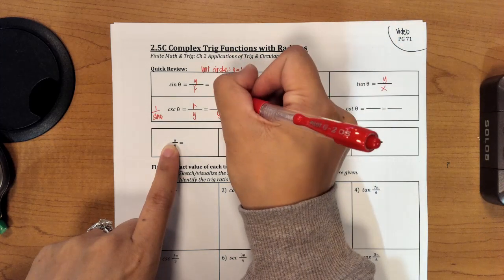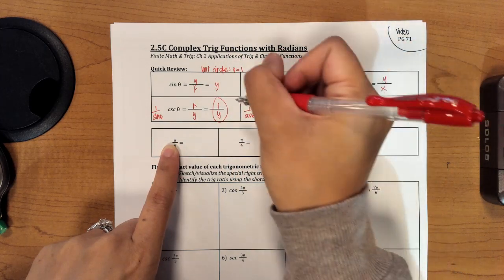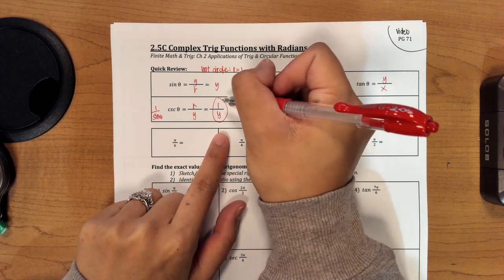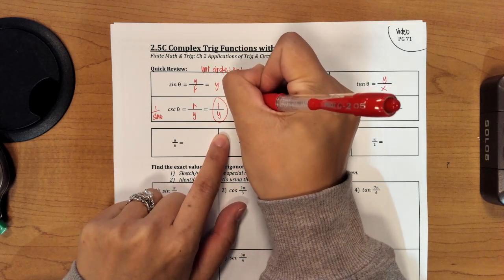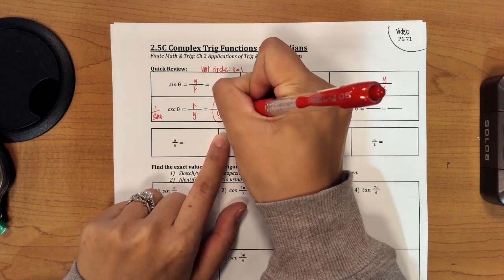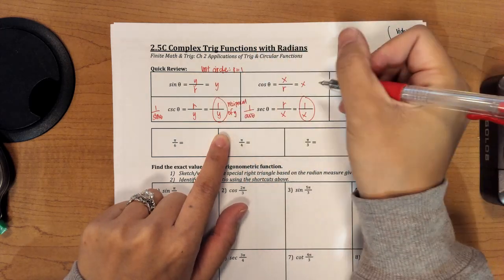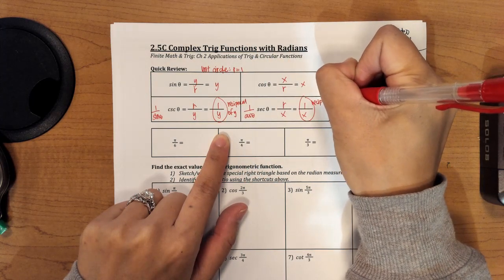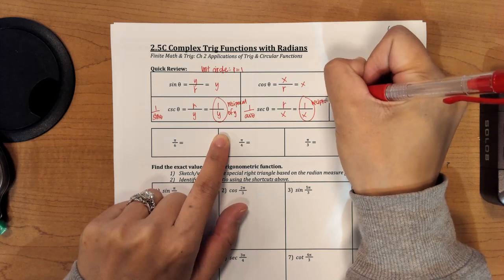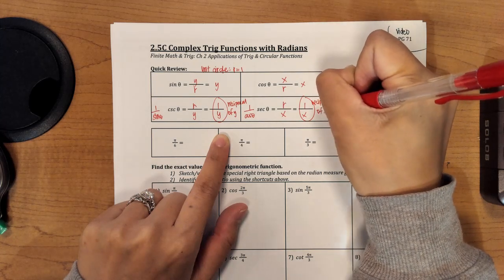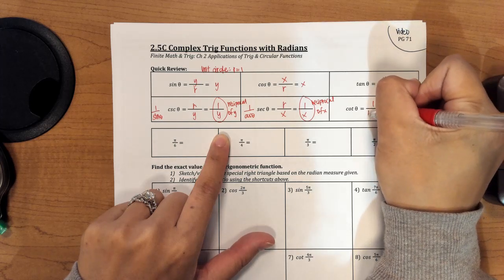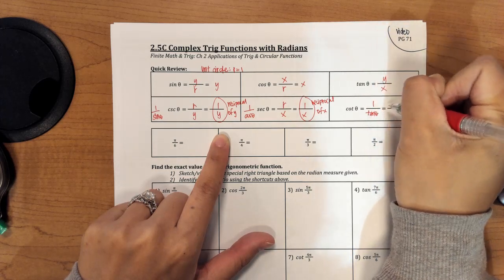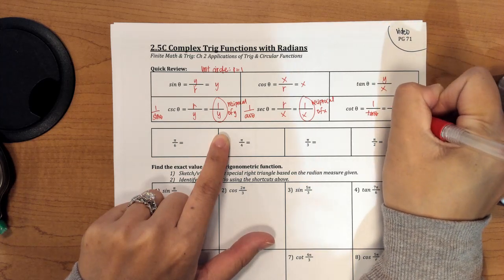Please remember that 1 over y and 1 over x don't necessarily mean there's going to be a triple fraction. This means the reciprocal of y and the reciprocal of x. Okay. Cotangent is 1 over tangent, and this will be x over y.